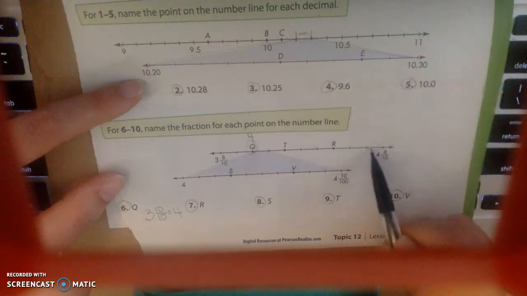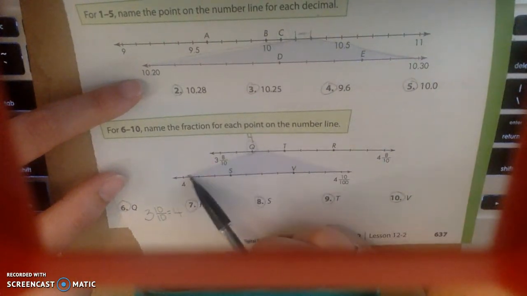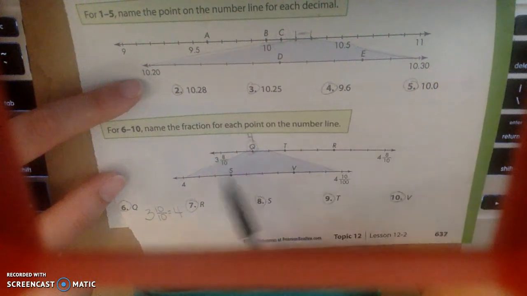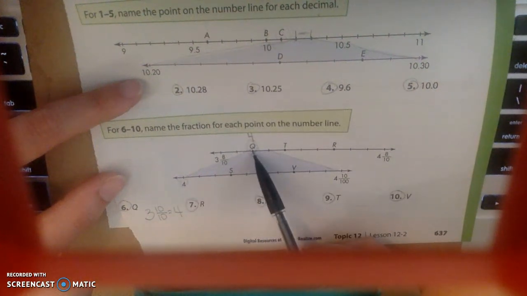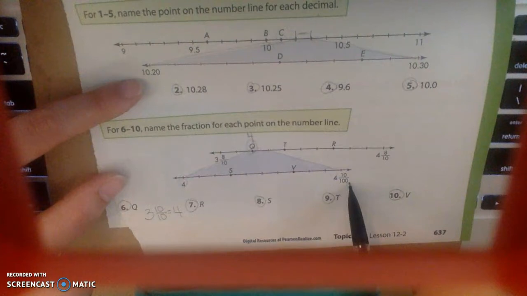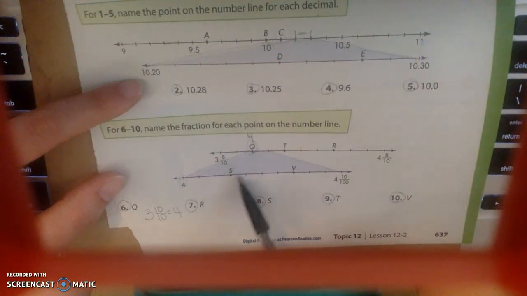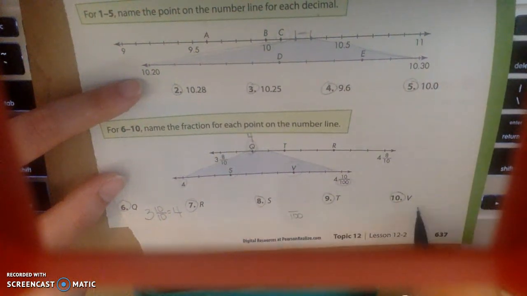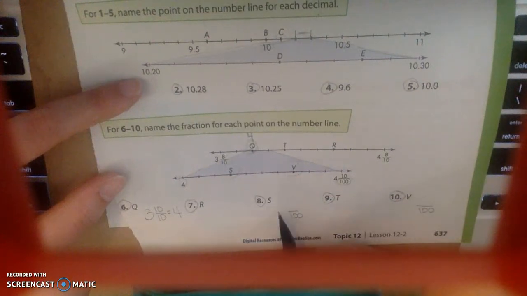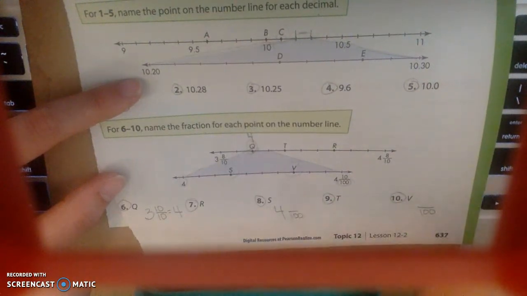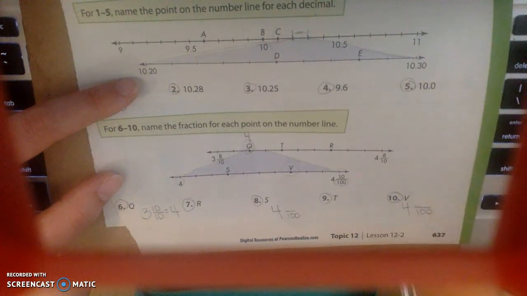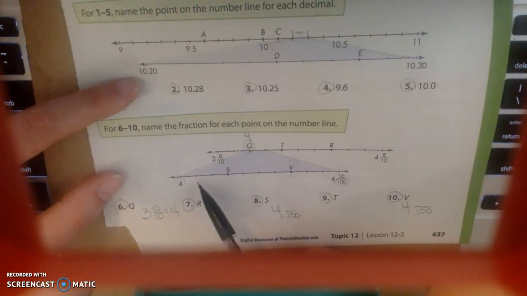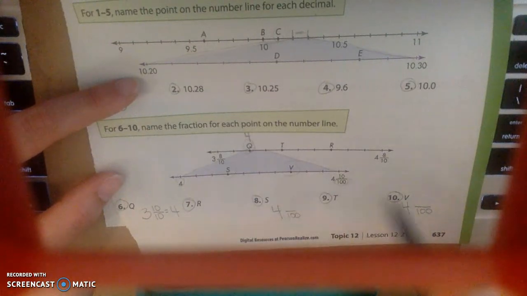Okay, and you could number the line. Remember this is a magnifying glass, so this is showing you what is from 4 to 4 and 10 hundredths, or 1/10. Okay, so S and V are going to be written as hundredths. So I'm going to give you guys some help on that. I'm going to give you the whole number. It's going to be 4 and something in the hundredths. So you've got to count. What is that going to be? 100th, 200th, 300th, and so on.